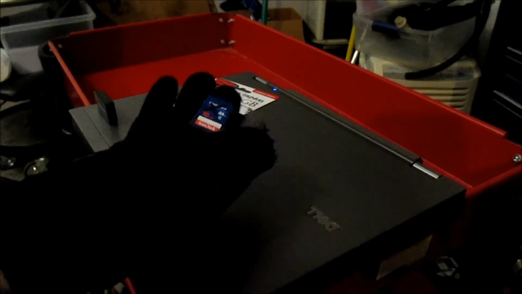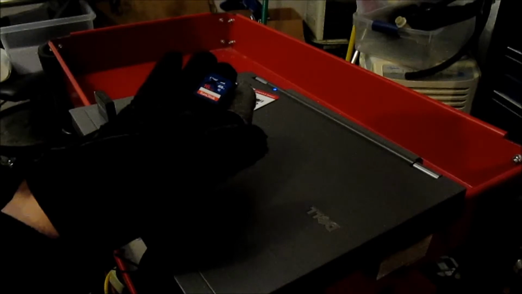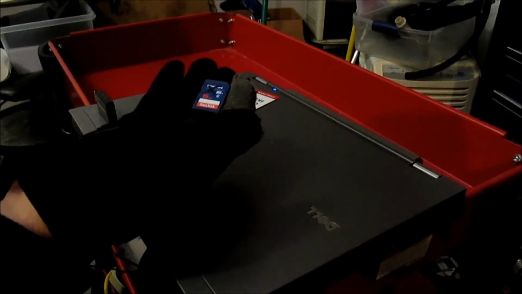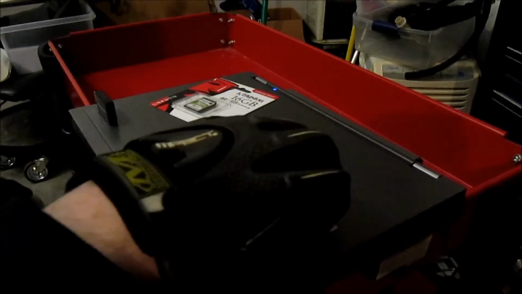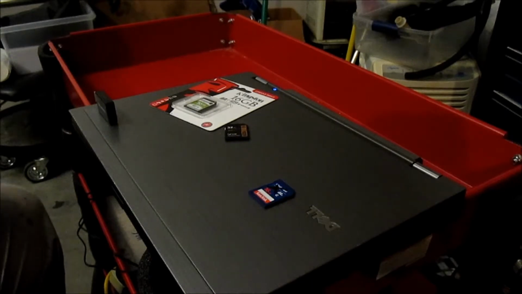What I've got here is this SanDisk, pretty bog standard 16 gig SD card. And it's what I've been using in that camera since I bought it. It's still the one we're using right now. I don't think that's going to be that way much longer. But anyway, that's the card I've always used in this camera. For pictures, it's been completely fine. Never really had a problem with it.